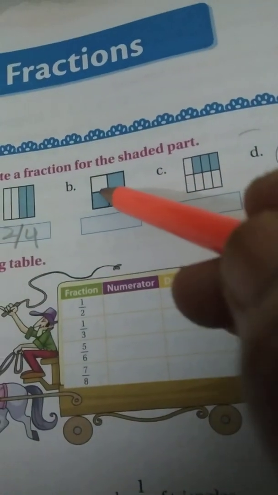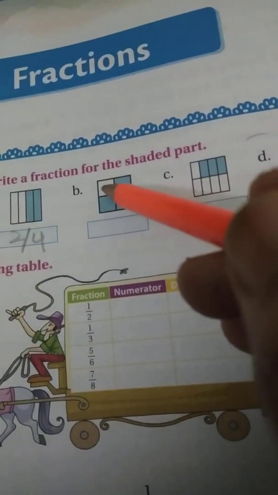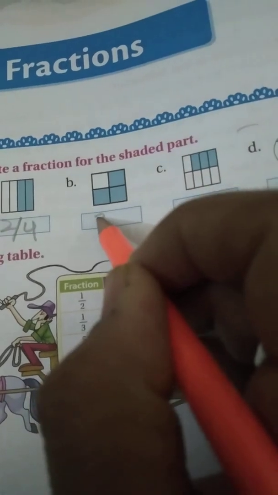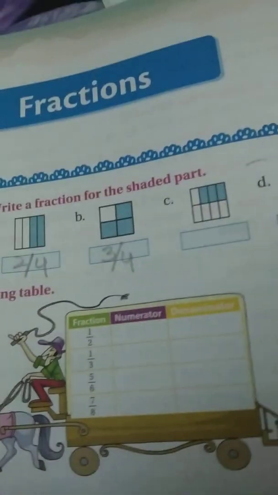Next, here also. This is the square shape. How many parts is it divided into? 1, 2, 3, 4. Again total 4. Among 4, how many are shaded? 3. So 3 by 4.